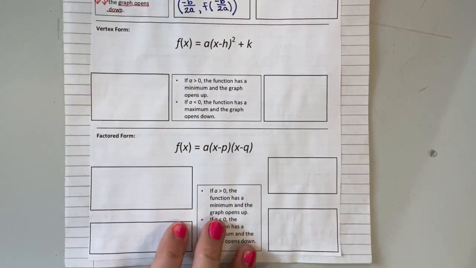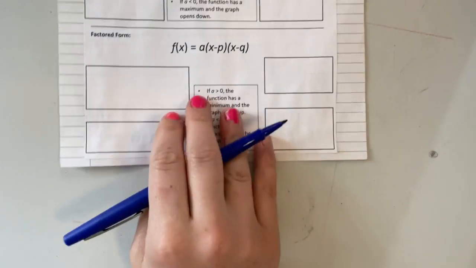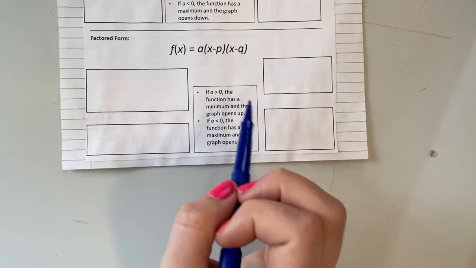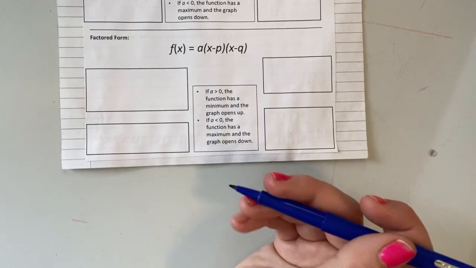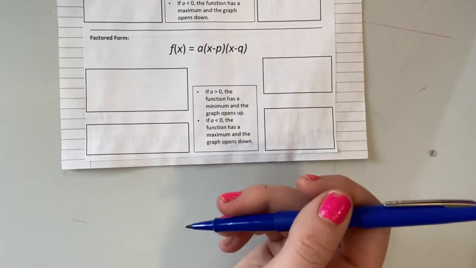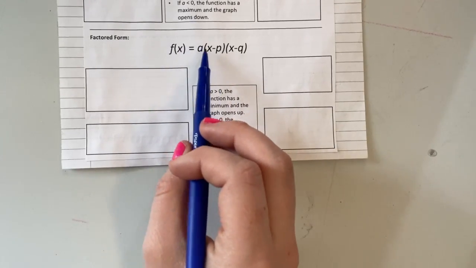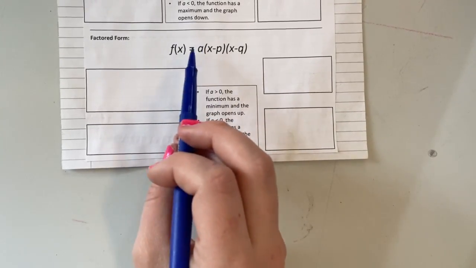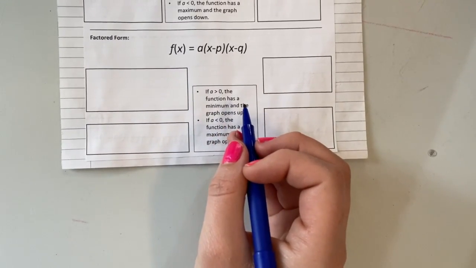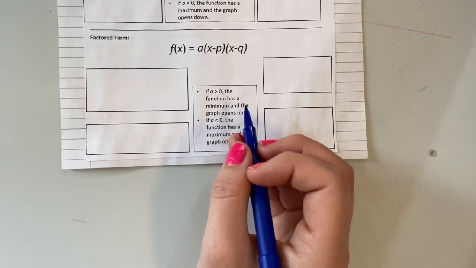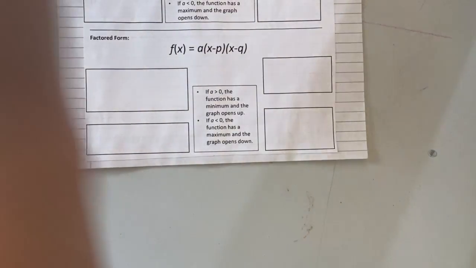Now we're going on to factored form. Sorry, I misspoke earlier. So factored form is in this general format. We looked at factored form in 5.8 and really earlier lessons when we were factoring functions. So we know if we have a GCF, we factor it to the outside here, and that gives me my a value. And I know that if a is greater than 0, then the function has a minimum and opens up, exactly like standard form.